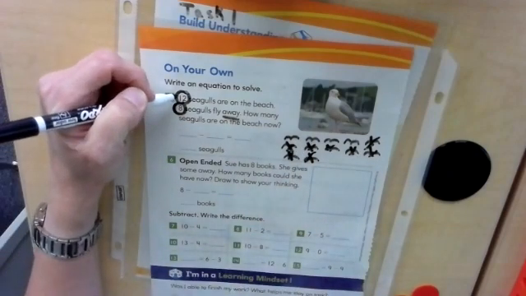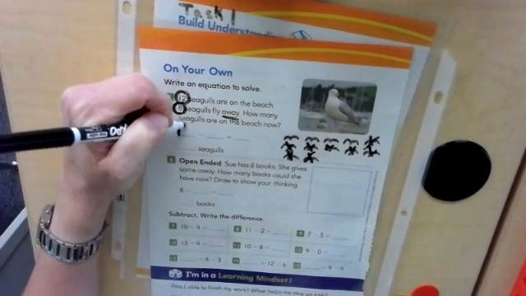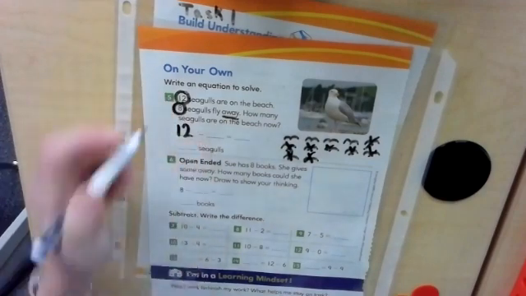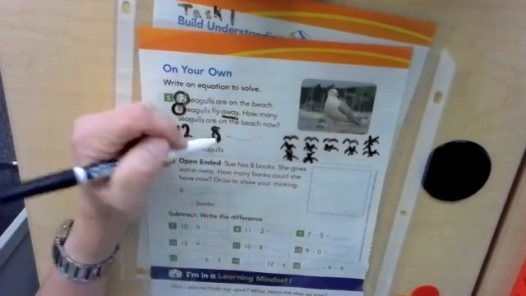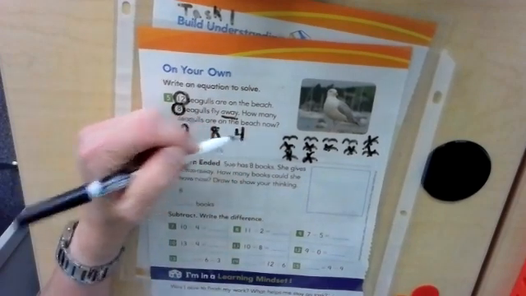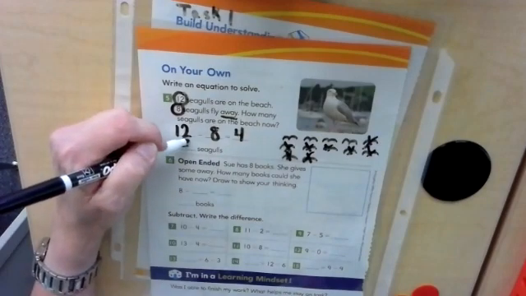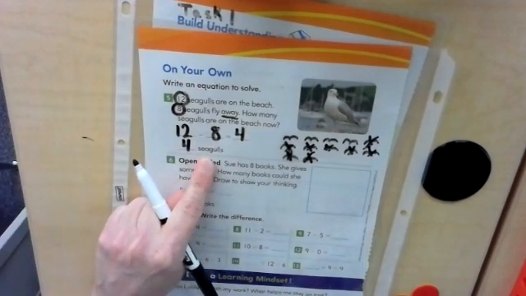Our big number was 12. That's what we want to start with. Minus 8 equals 4. Our difference is 4 seagulls.